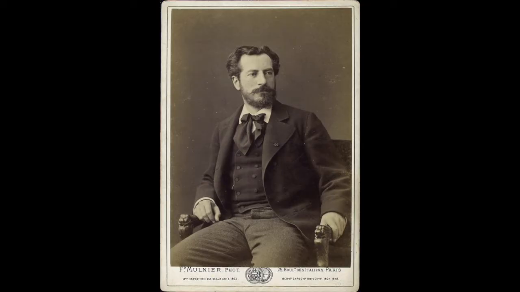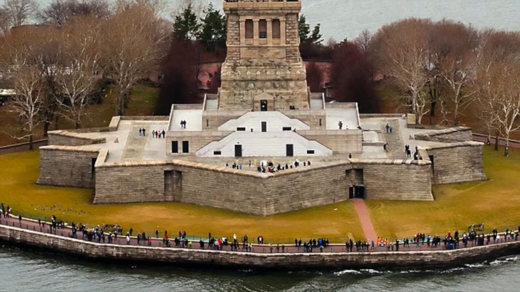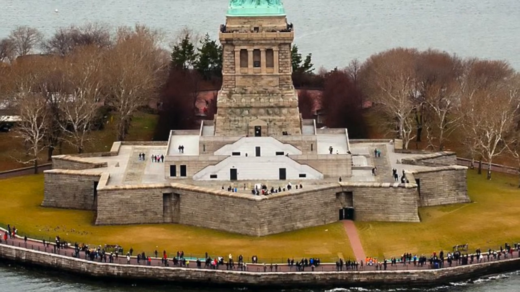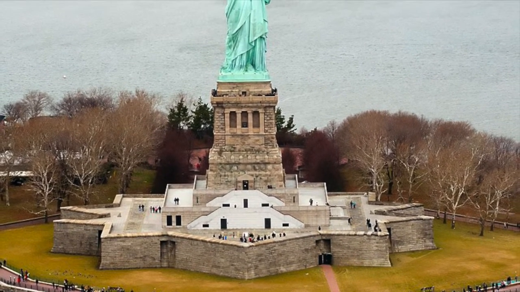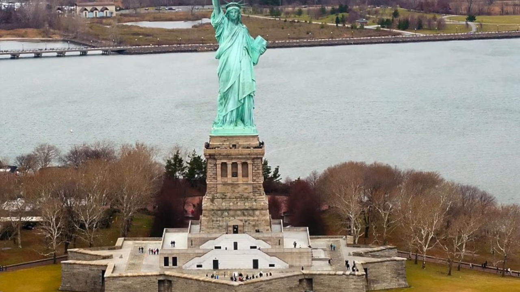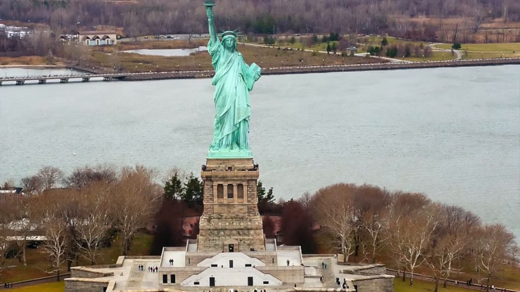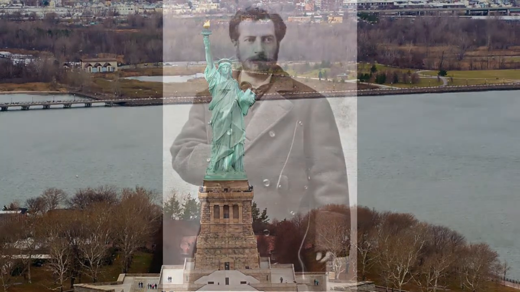First, Bartholdi took a trip to America. As he sailed into New York Harbor, he saw Bedloe Island. Right away, he knew it was the perfect place to put the statue. While in America, Bartholdi traveled all over and met lots of people. Everyone loved him, but they still weren't sure if they wanted the gift. But his visit definitely got them talking about it.